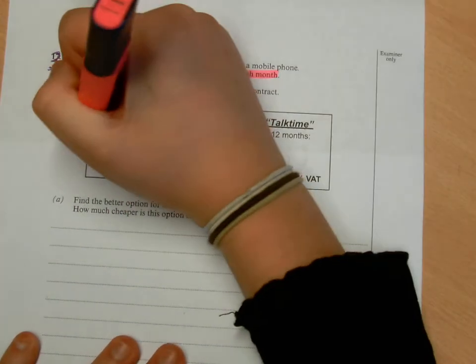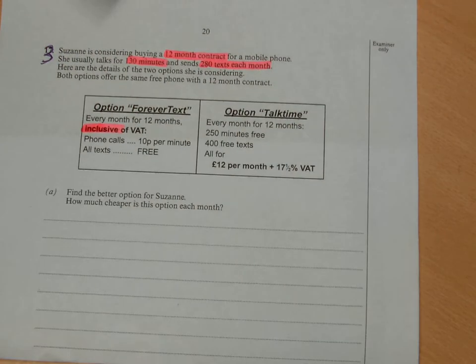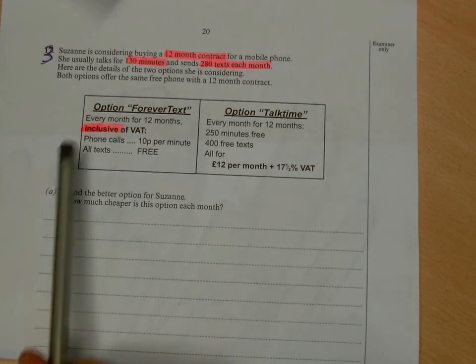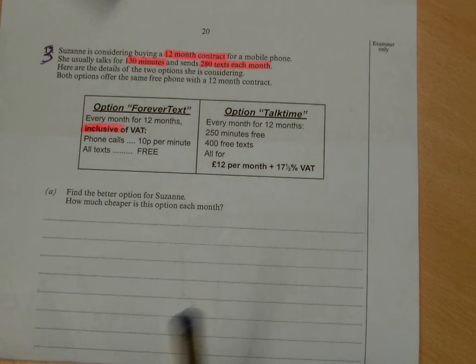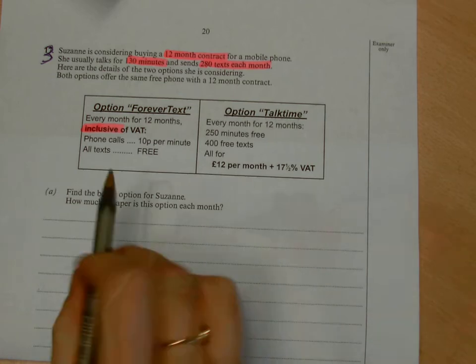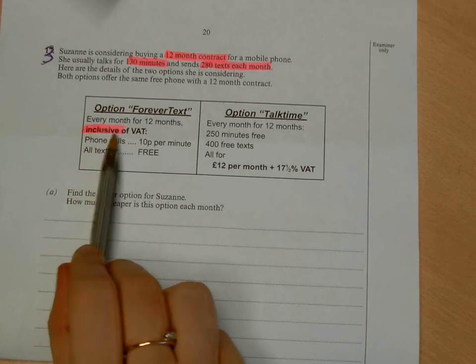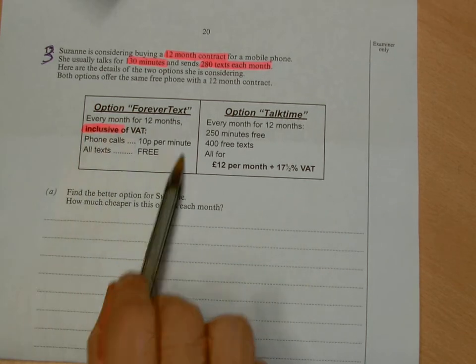Now this word, inclusive, means includes VAT. So the VAT is already included. Okay, so we don't need to add any VAT onto this. Now the other word that you might want to look for in other questions is exclusive, which means that VAT hasn't already been added on. But in this one it's inclusive, so it's included, so we don't need to do anything with this one.